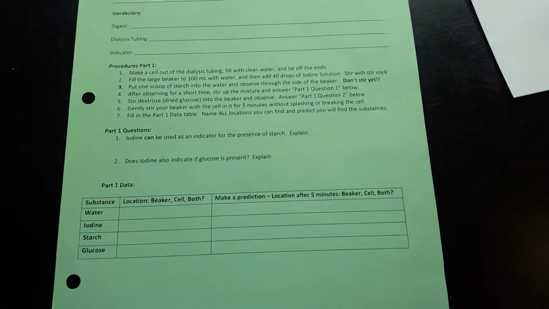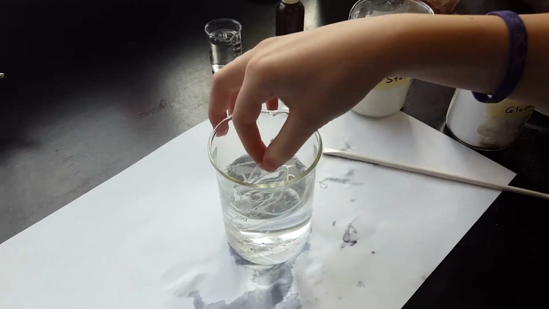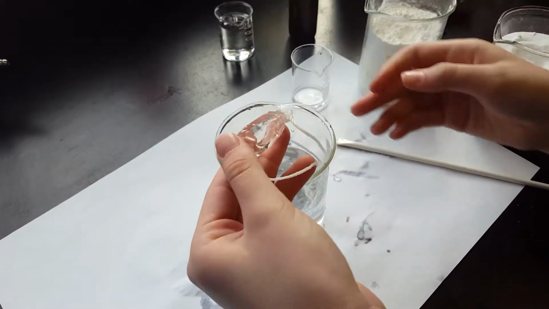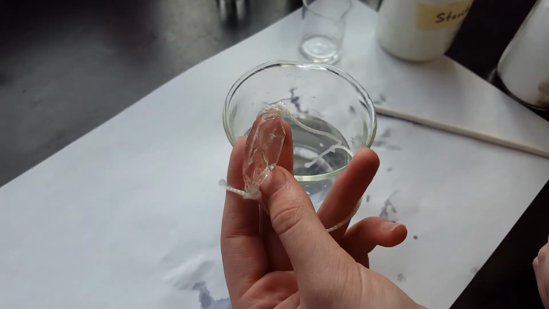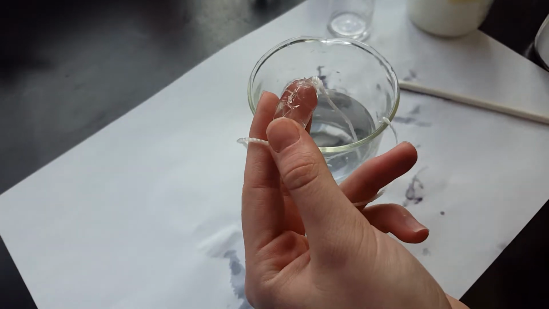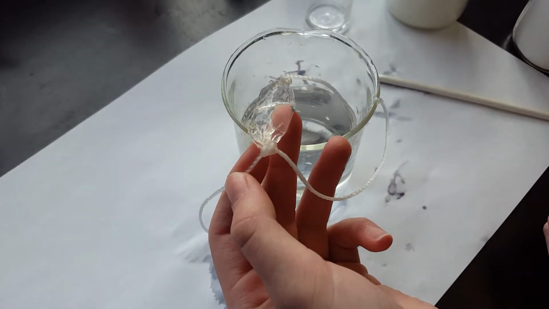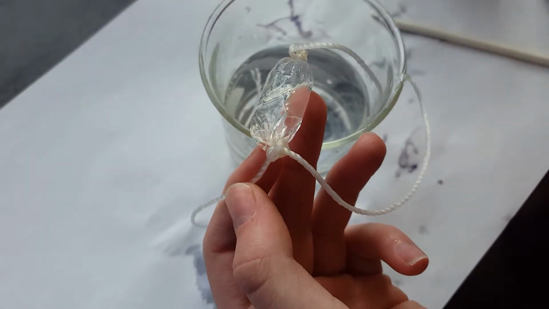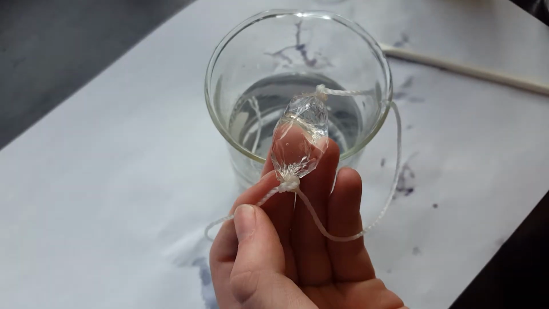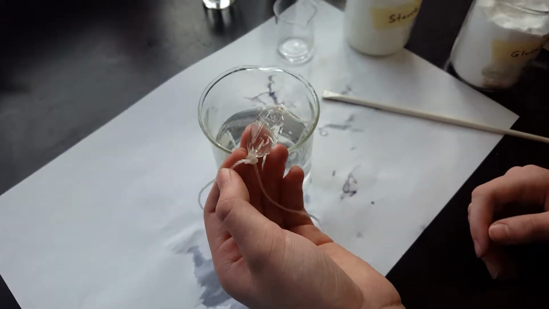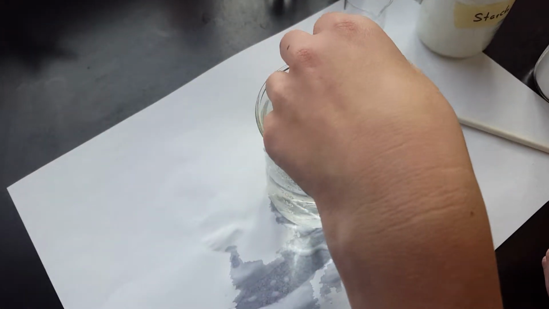To start the lab, you need to make a dialysis tube cell, which we've already done. If you want to learn how to make the dialysis tube cell, watch the video for making a dialysis tube cell, which is also on my website. This cell is important because it's an artificial cell, and it simulates a real human cell in that the cell membrane has tiny little holes in it that allow nutrients and waste materials and other substances to pass through. Go ahead and put that back in the water.